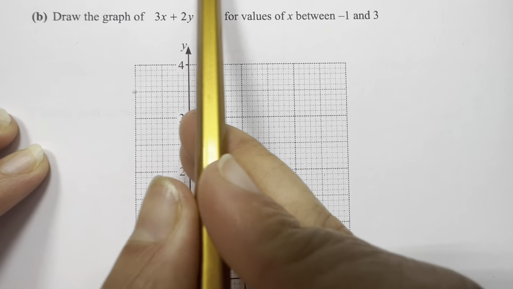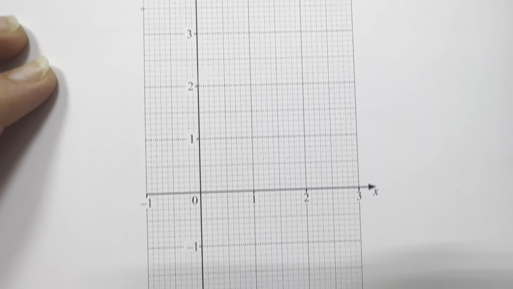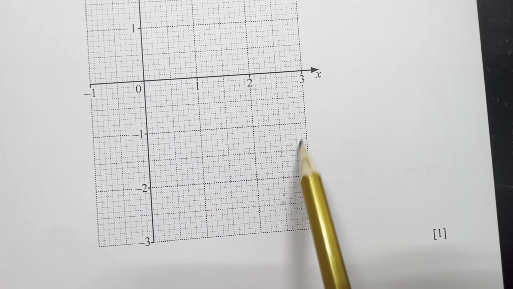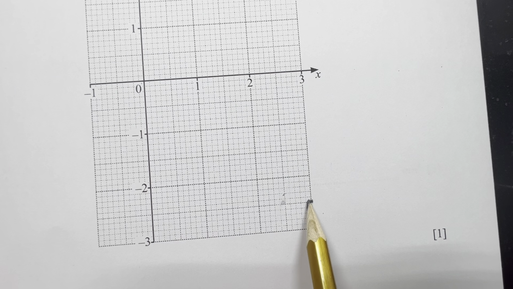Okay, now we are going to transfer this table onto this graph. Negative 1 and 3.5 means here. Then 0 and 2: 0, go up to 2. Then 3 and negative 2.5: 3 and negative 2.5.